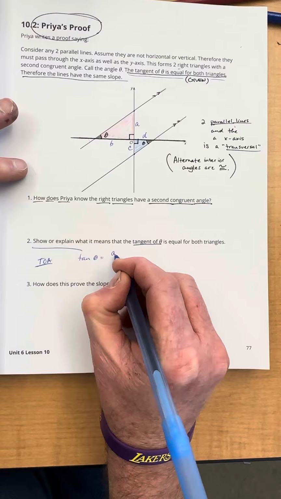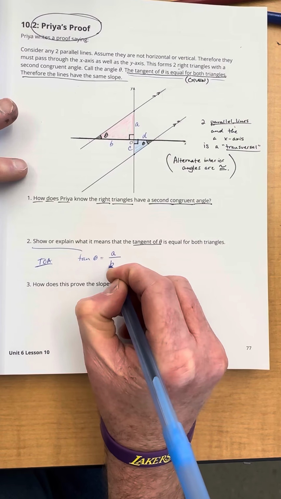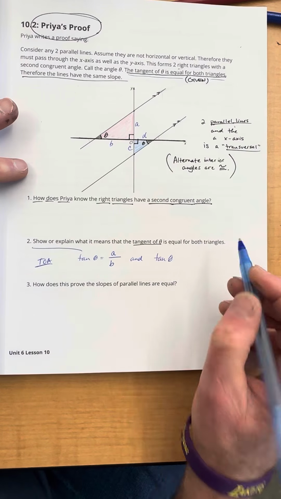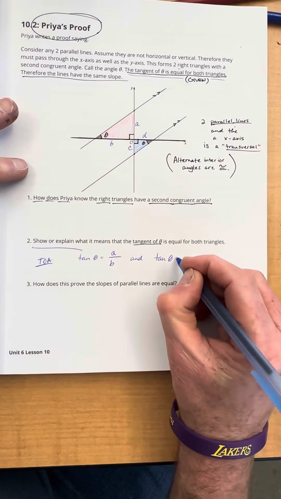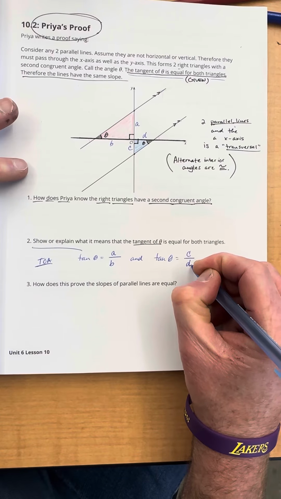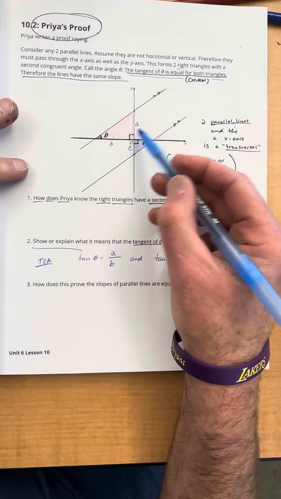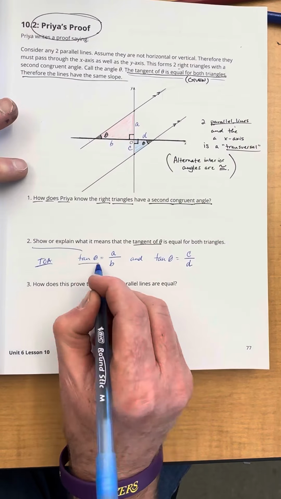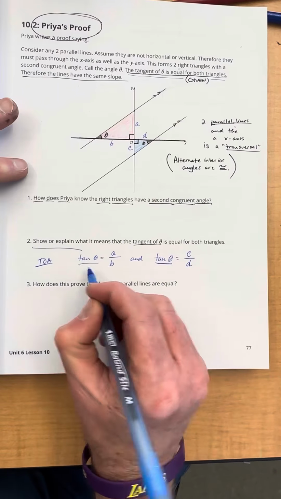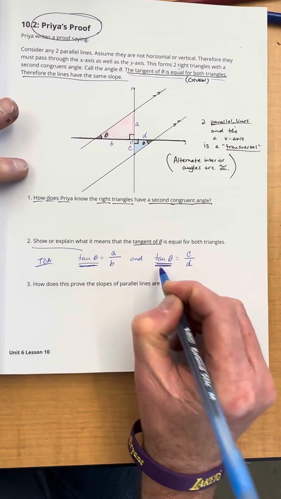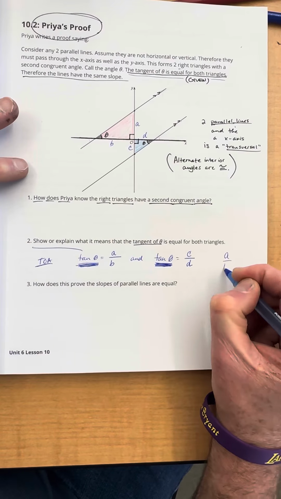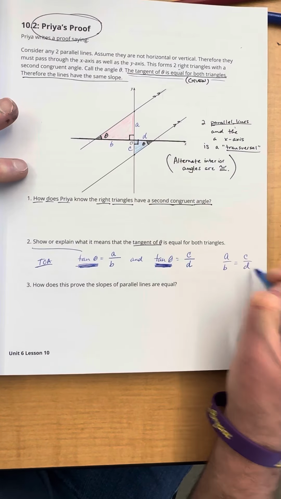So opposite is A, adjacent is B. And tan theta over here, opposite is C, adjacent is D. So that means A over B will equal tan theta, and C over D will equal tan theta. And because they gave you that these are the same, you now know that A over B equals C over D.